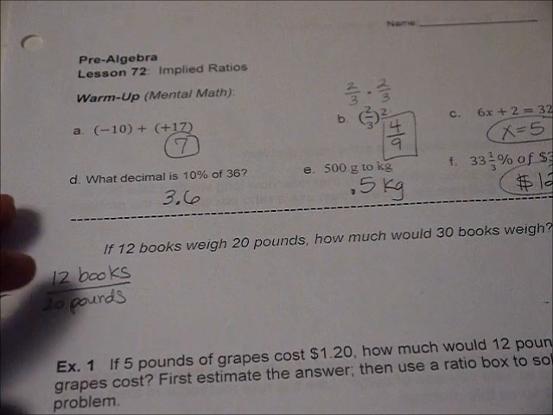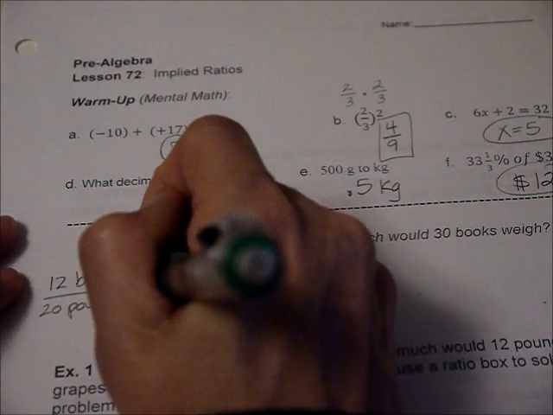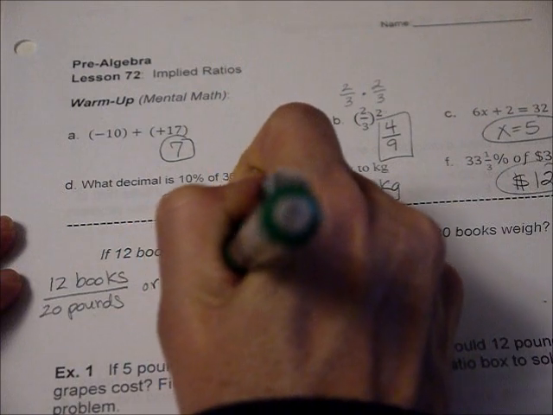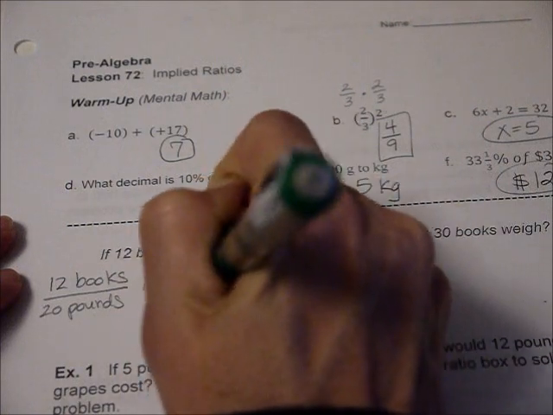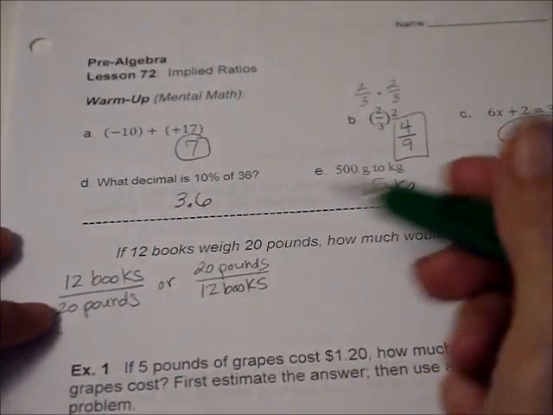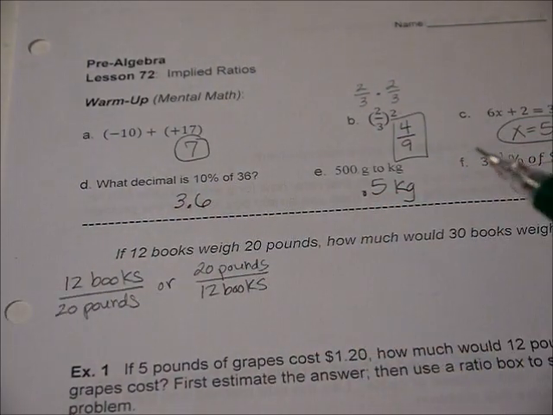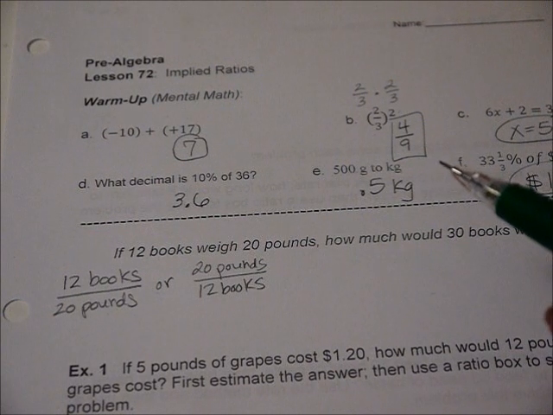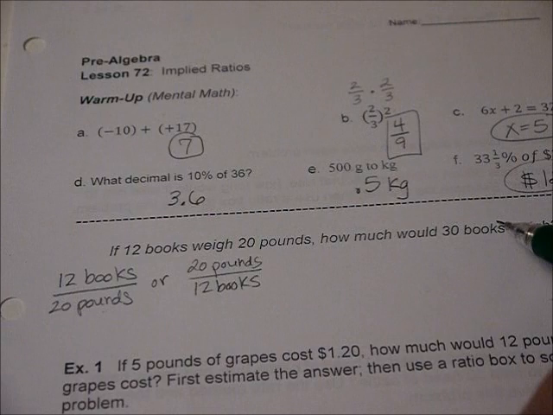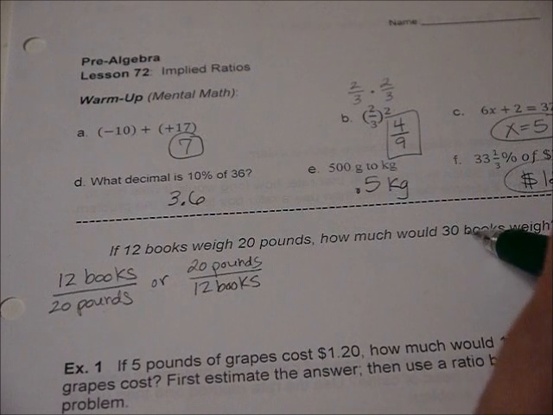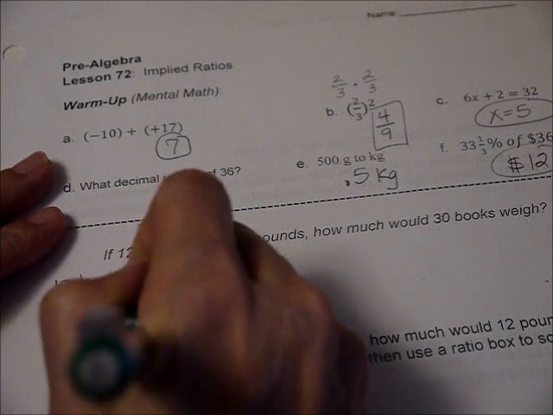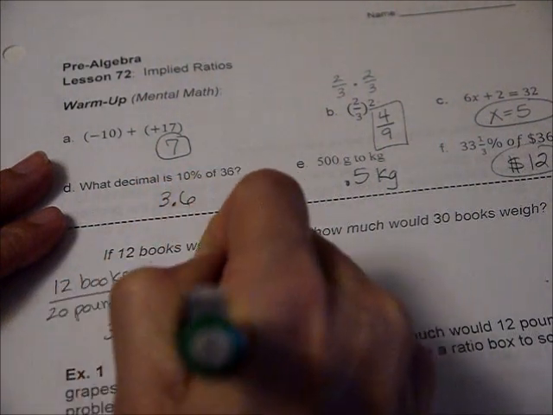The other way would be to write 12 books. So these are our rates. Or you could write 20 pounds is 12 books. Okay, so stay with me on that. Those are the 2 rates that we can write. So what we do now is we're looking for 30 books. How much do they weigh? So we're going to multiply 30 books by one of those rates.